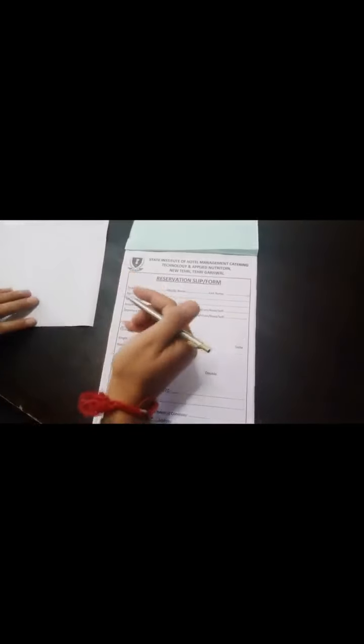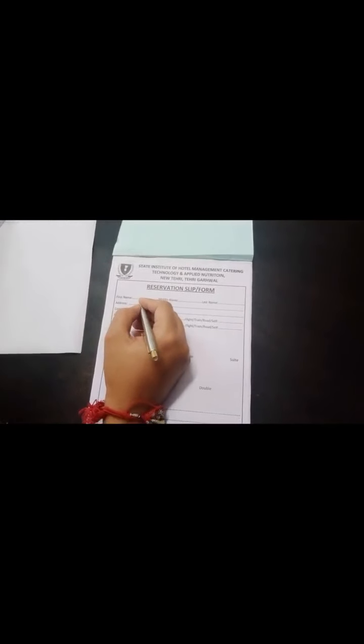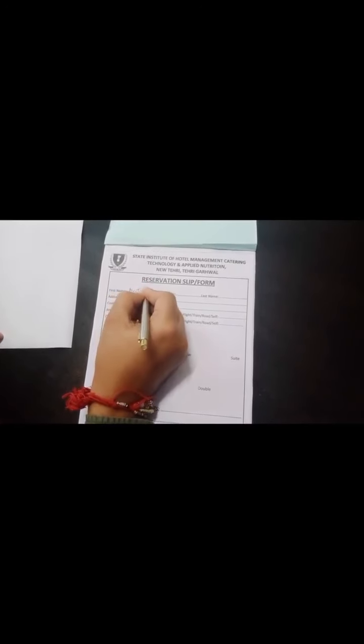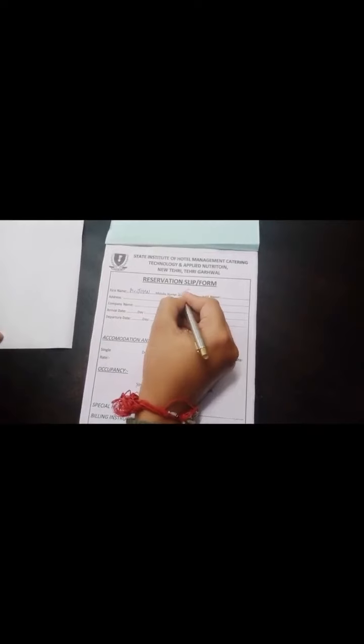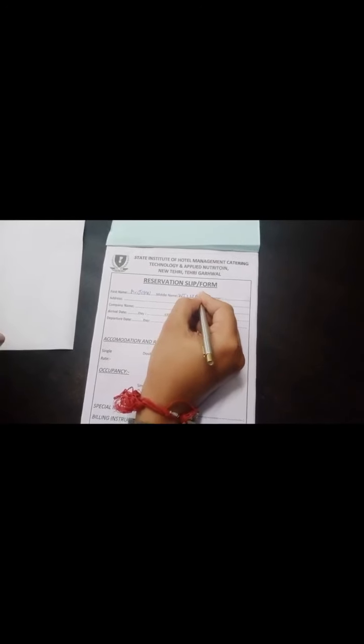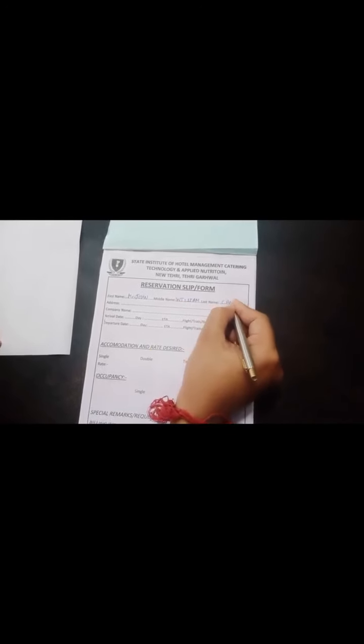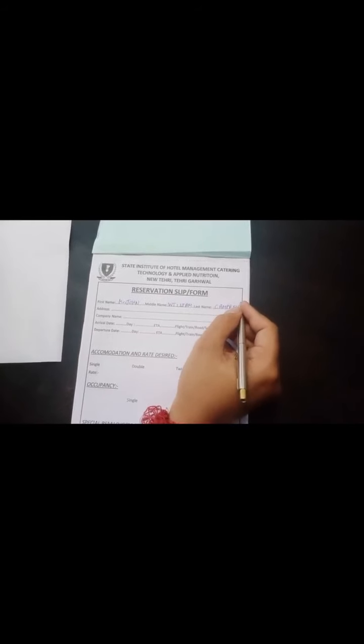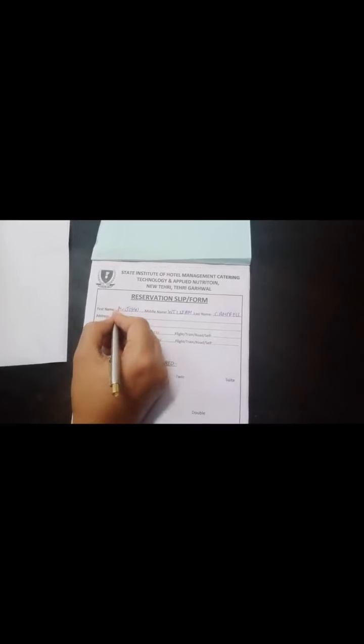So the reservation agent, the reservation clerk, receives all the details of the guest. After these details, the guest can even send correspondence for certain changes or modifications which have to be made on the reservation slip. So we'll be filling the reservation slip for the same guest. The guest name is Mr. John William Campbell. So we have to write down the first name, the middle name, and the last name of the guest in capital letters. As we can see, the address is given: United States of America.